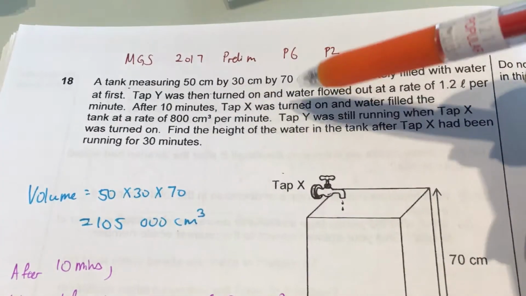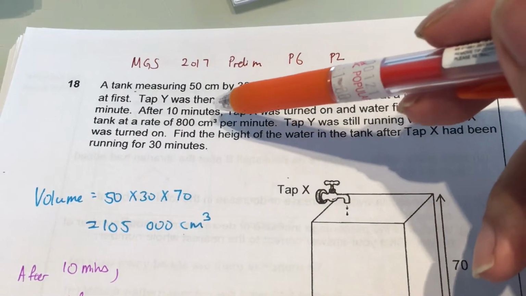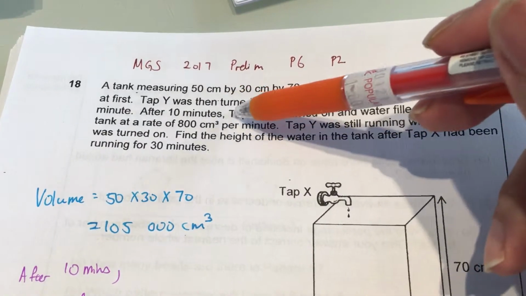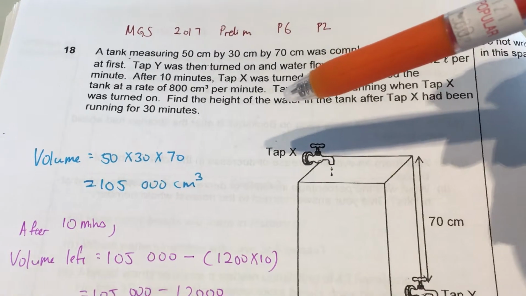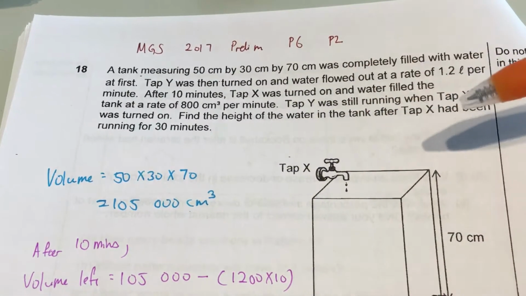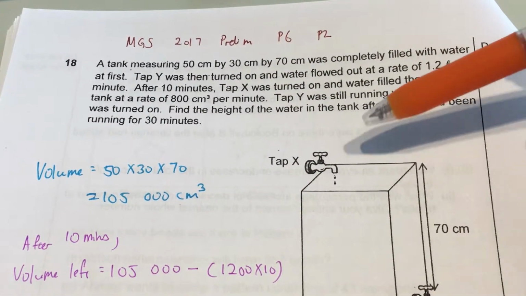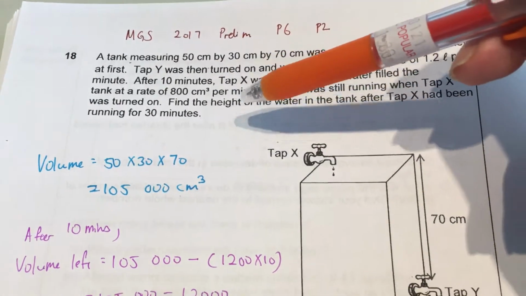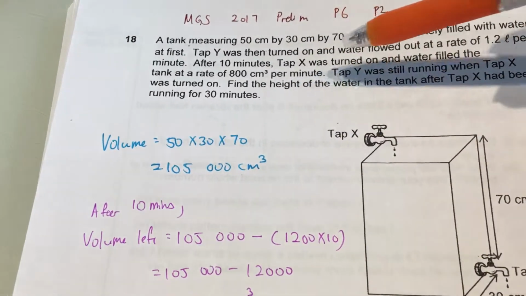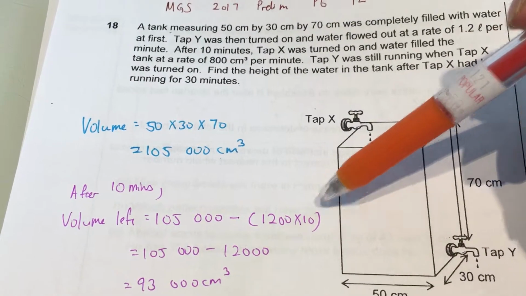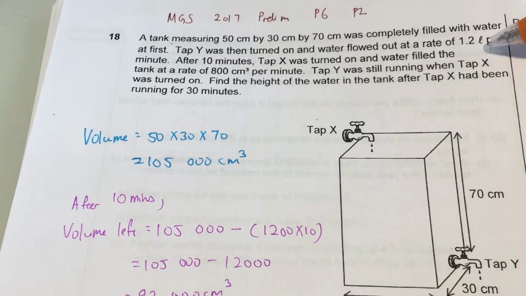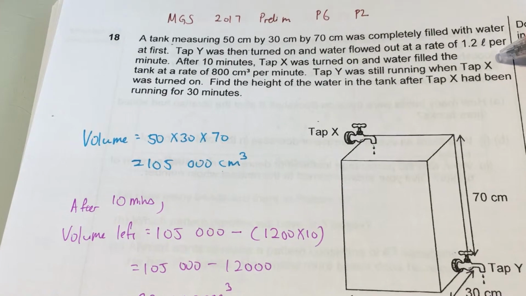So this tap Y is actually on for 10 minutes. So the first thing you must do is find how much water actually flowed out of the tank through tap Y during these 10 minutes. So it will be 1200 times 10, because every minute 1,200 cm cube of water is flowing out.